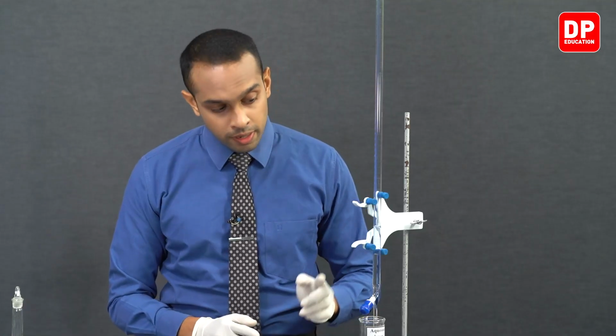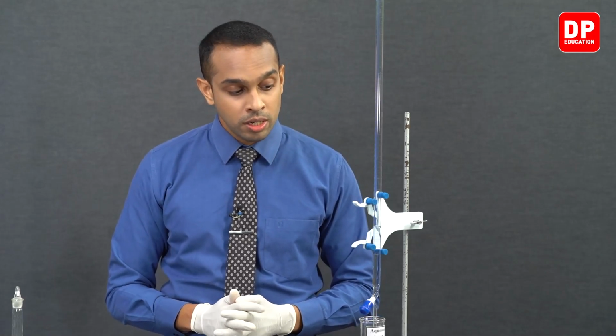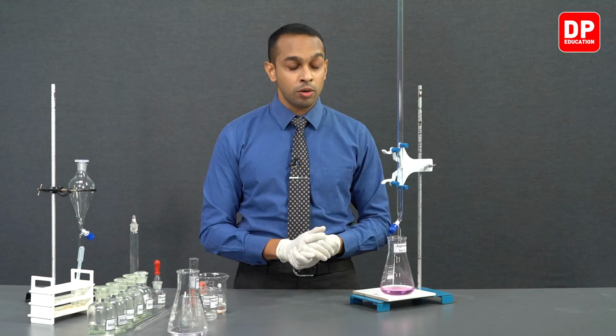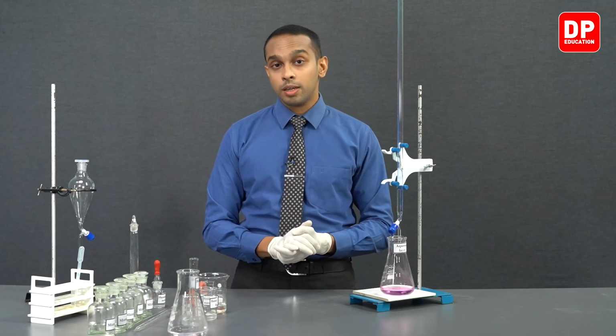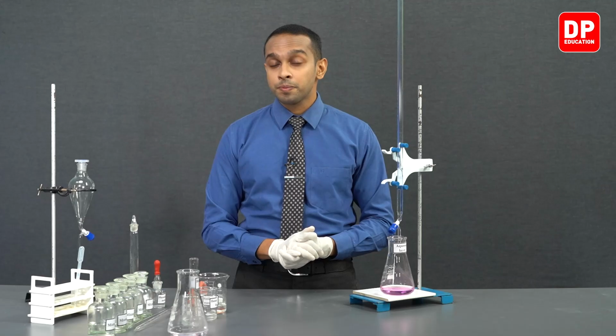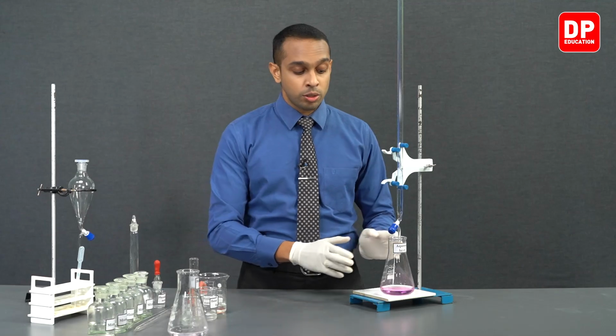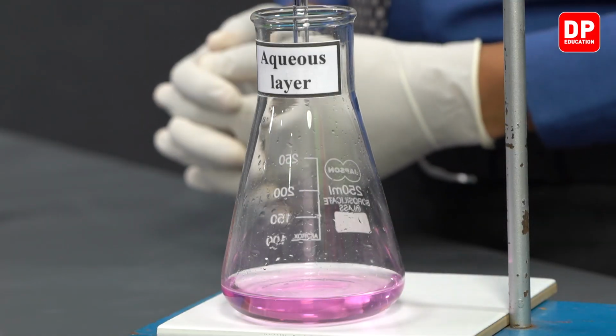So the initial reading was 22.6 and the final reading is 41. So 41 minus 22.6 is 18.4. So the volume of sodium hydroxide we added into our titration flask to titrate the aqueous layer was exactly 18.4 cubic centimeters. So we have added 18.4 cubic centimeters of our sodium hydroxide solution to titrate the aqueous layer of mixture 4.